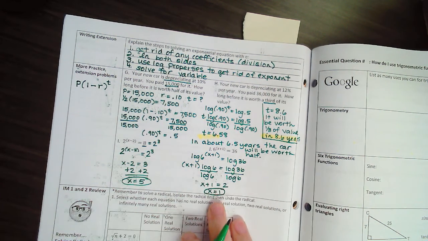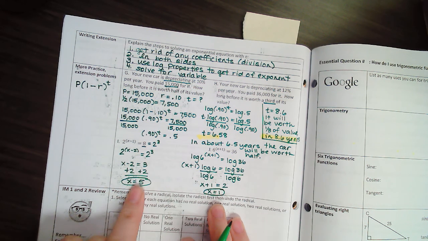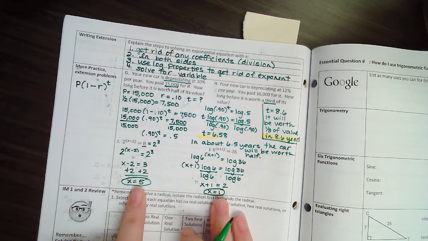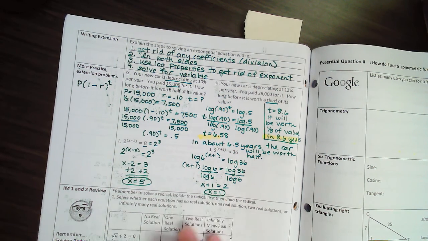Okay, so the one thing you have to remember about using the second method is that you do need a calculator for it. This one, I didn't need a calculator at all, so it's really up to you which method you want to use. I personally like the method of using exponents, so whenever possible, I use it, but if it's not possible, then logarithms is a great alternate solution.